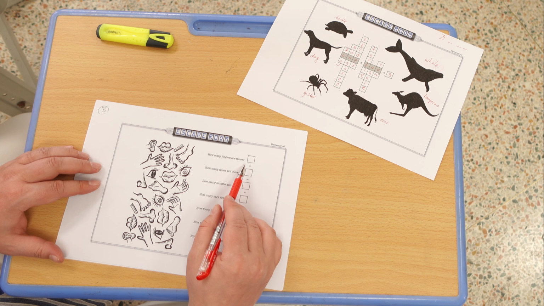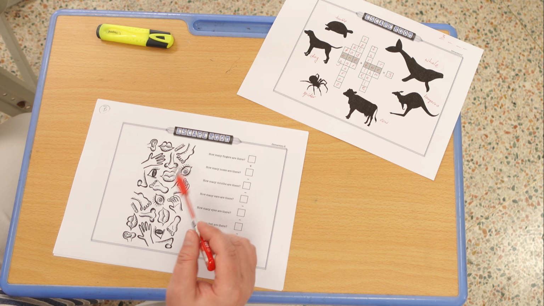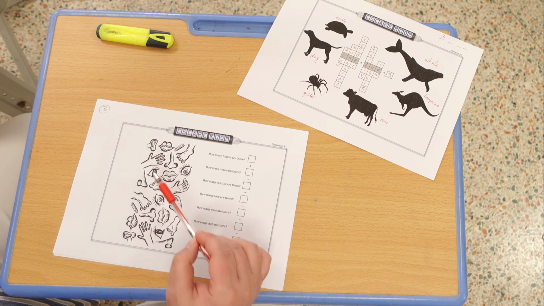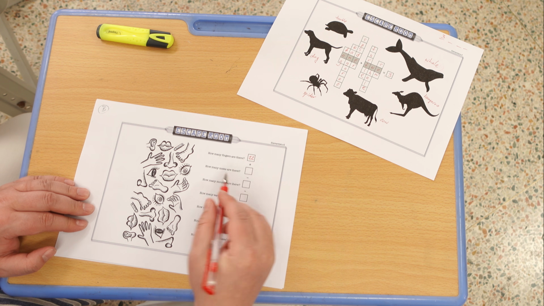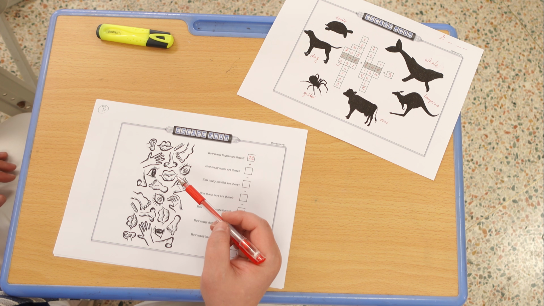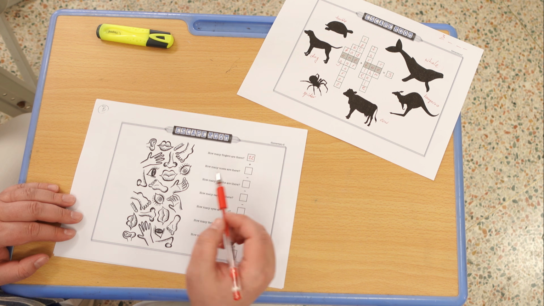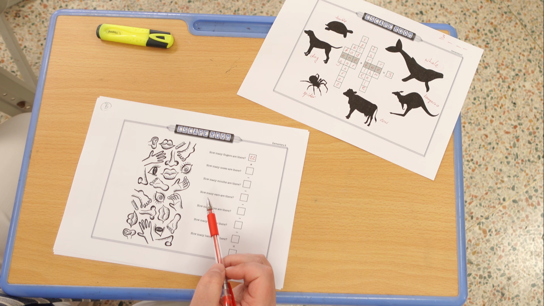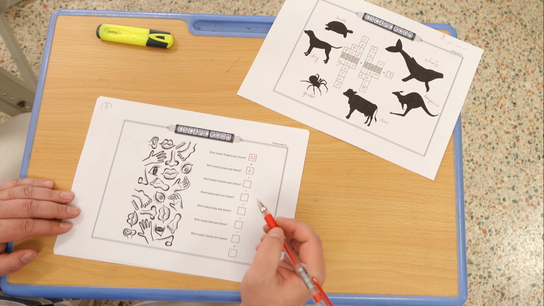How many fingers are there? Let me see. 1, 2, 3, 4. 4 hands. 1, 2. Okay, 22. How many noses are there? Let's count the noses. 1, 2, 3, and 4. Okay, 4.